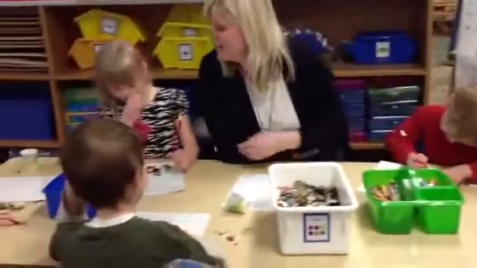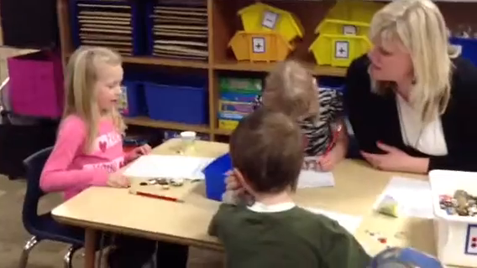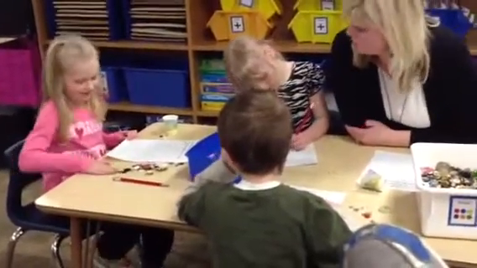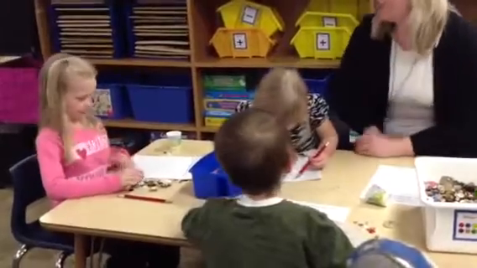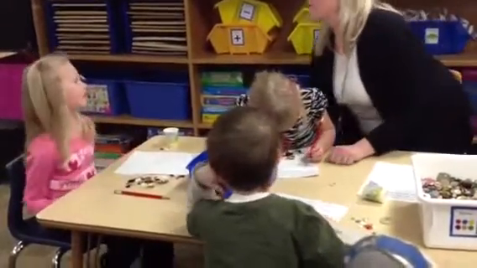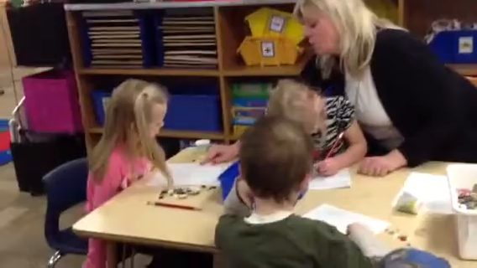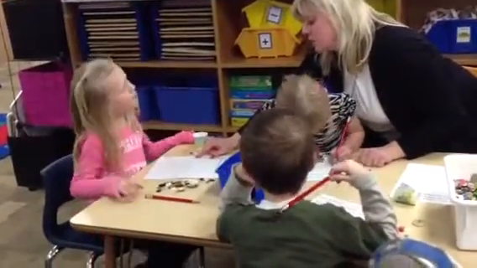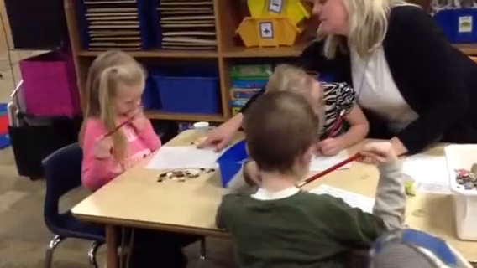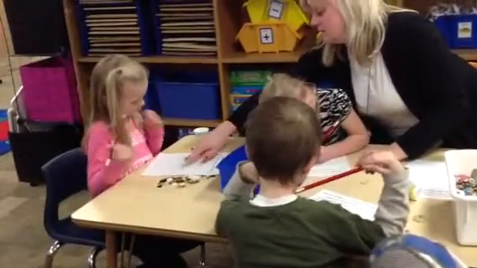Sophie, how many buttons do you think I have? 59. Wow, 59. How many captain? 5. Okay, and how are you choosing to solve it? A number line. You should probably start at about 50 to 60.